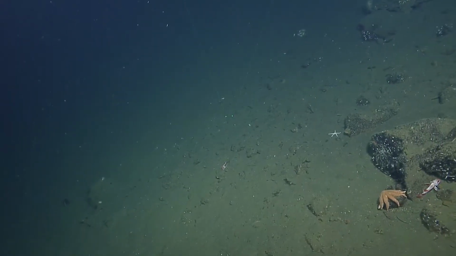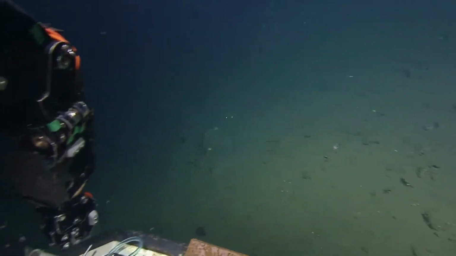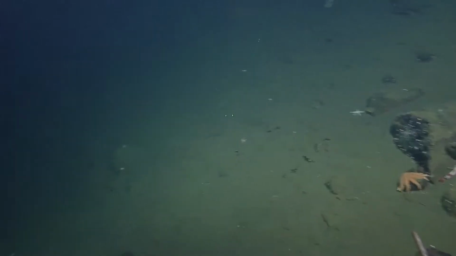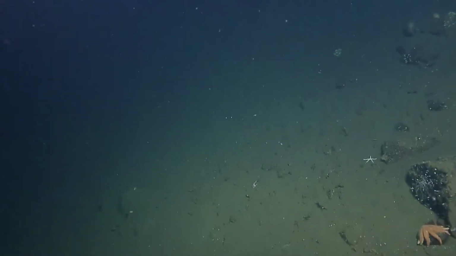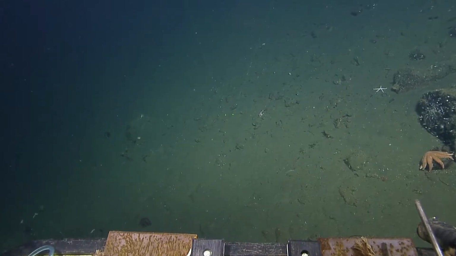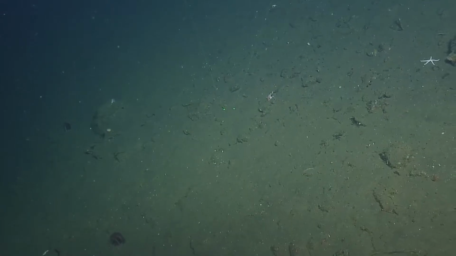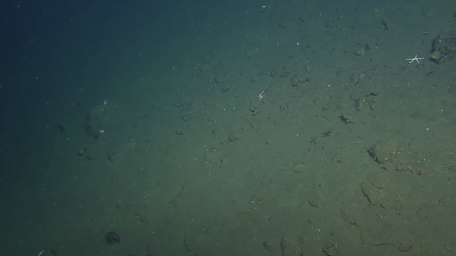Ship move has started. Line up our camera action. Yeah, let me know when you're ready to start. Maybe zoom in on that? I don't know. This looks like transect 5. Right. Thank you.